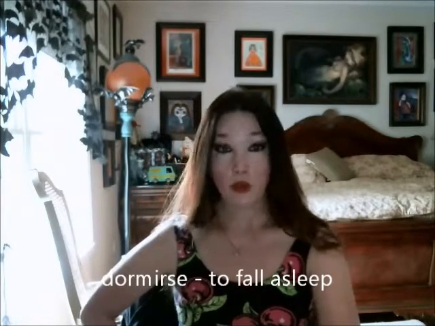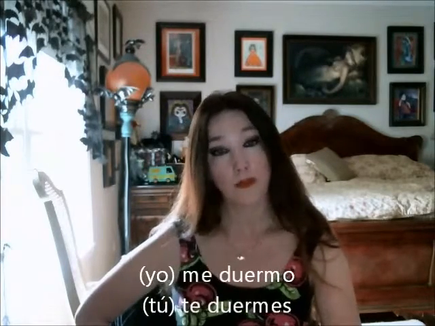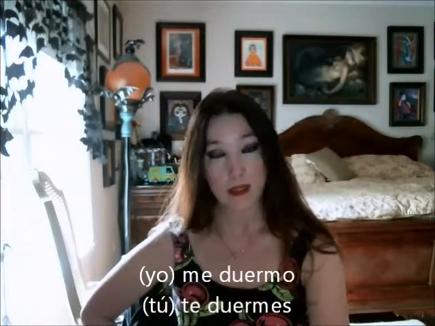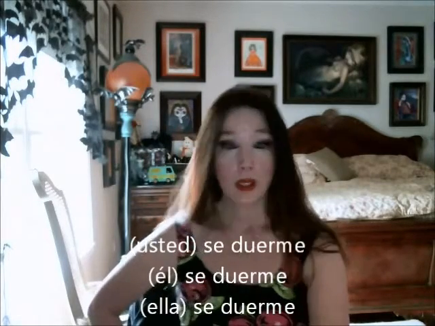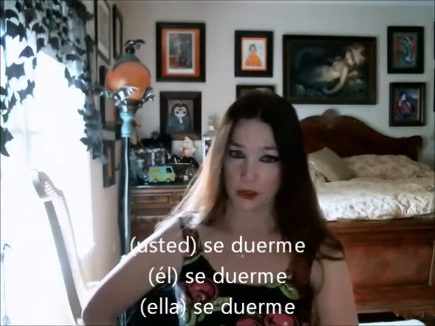Another one, dormirse. Dormirse, and that's to fall asleep. So this verb is a little different in meaning when it's reflexive, to fall asleep, because remember, dormir is just to sleep. And that's an O to UE stem changing verb. So let's conjugate this one. In the yo form, me duermo, I'm falling asleep. The tú form, te duermes, you're falling asleep. The usted, él, ella form, se duerme, you formal are falling asleep, he or she is falling asleep.